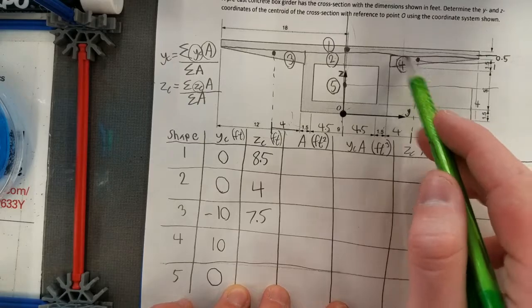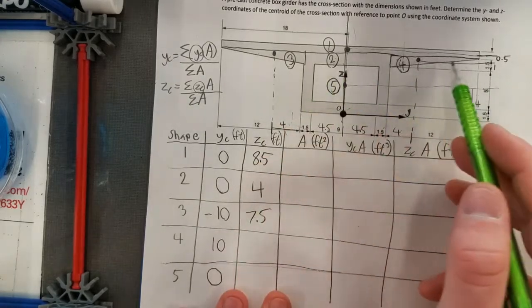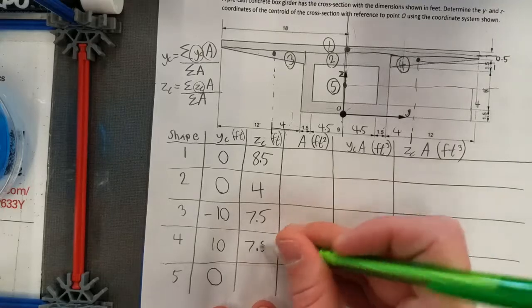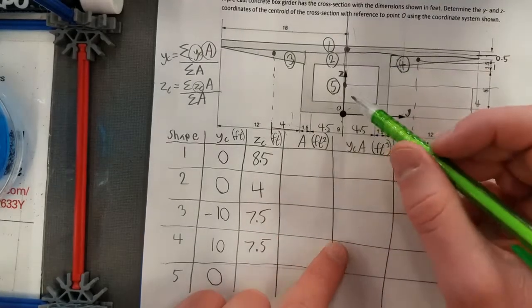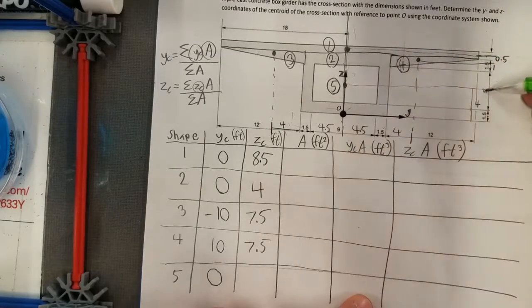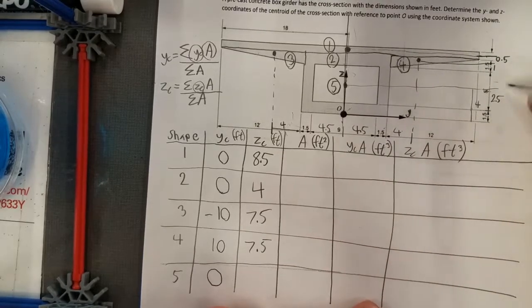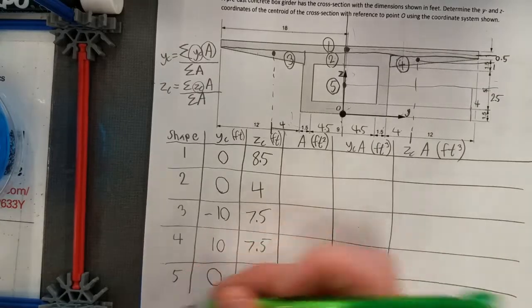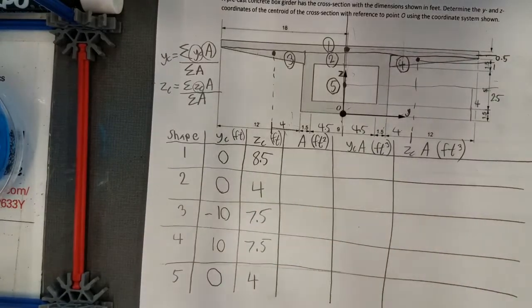I was looking at 4 over here, but 3 and 4 are the same length, the same height and position, so it's going to end up being 7.5 for that as well. And then shape 5 down here, its centroid, we have 5 over here, so we split the 5 in half, which is going to give us 2.5. And then we take that total distance from the bottom, it's going to be 2.5 plus 1.5, which is going to give us 4. And so those are our locations of the centroids for each of the shapes individually.